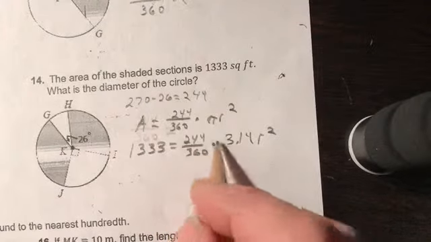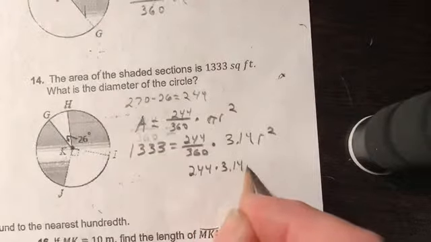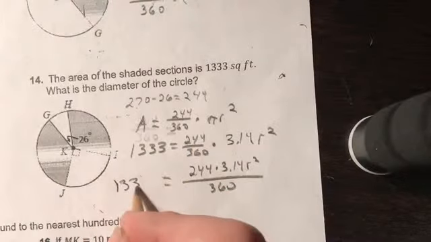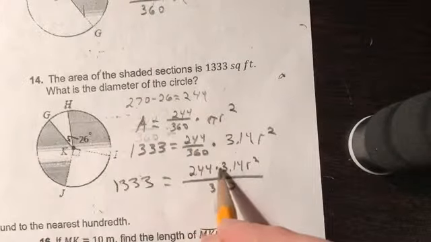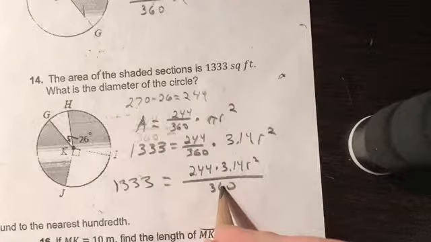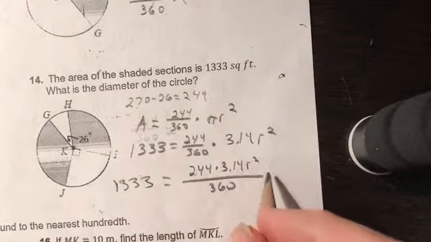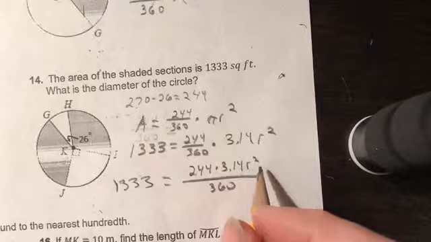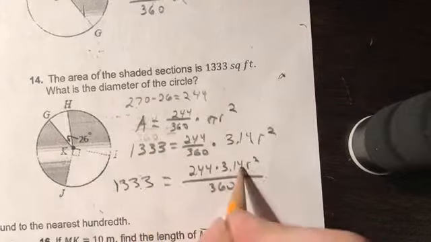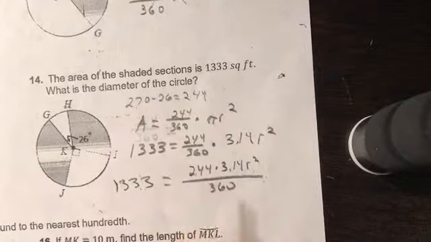You convert that, basically it becomes 244 times 3.14 times r squared over 360. You're going to multiply that together, and then multiply 360 by both sides. And then the very last step is to take the square root of this side to get the radius, and whatever you get for the radius, multiply by 2 to get the diameter.